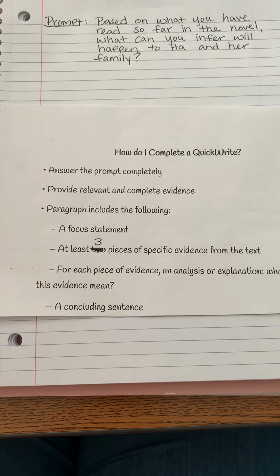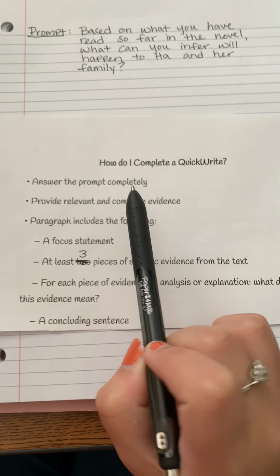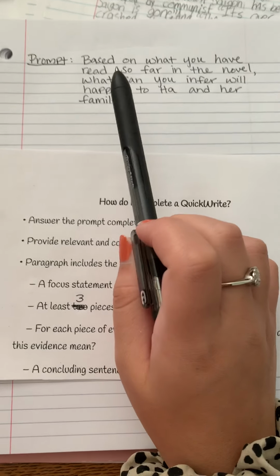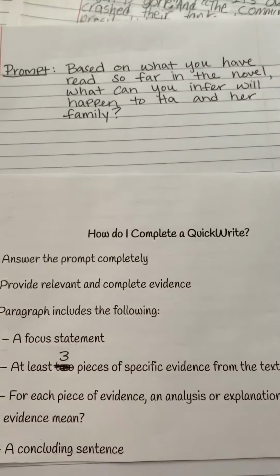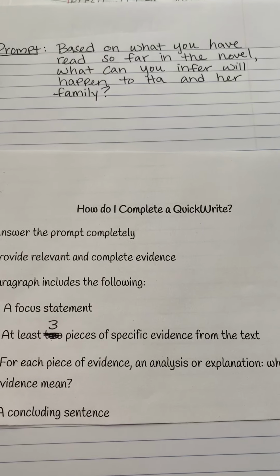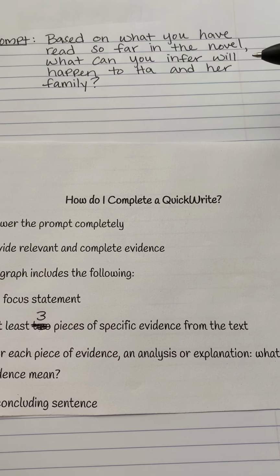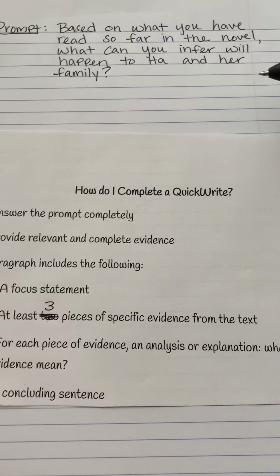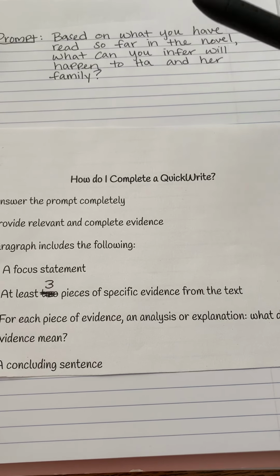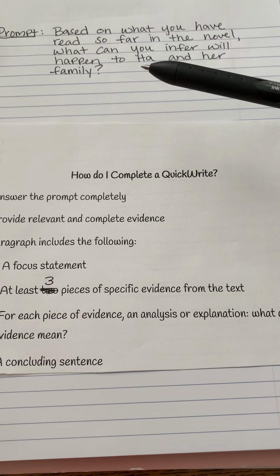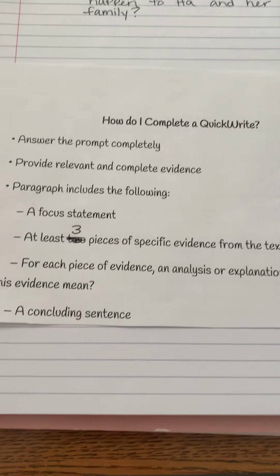But anyways, continuing. So the first thing is answer the prompt completely. So your prompt is usually going to look something like this. This is the first ever QuickWrite that we ever did. So the prompt is, based on what you have read so far in the novel, what can you infer will happen to Hay and her family? So we've read the prompt, so we're understanding that the prompt is asking us what we think is going to happen to Hay and her family.